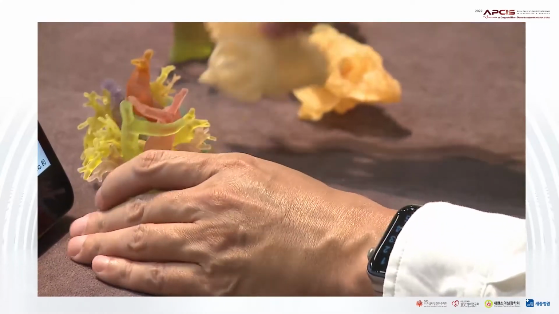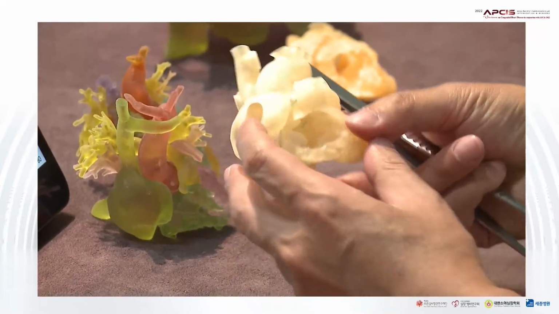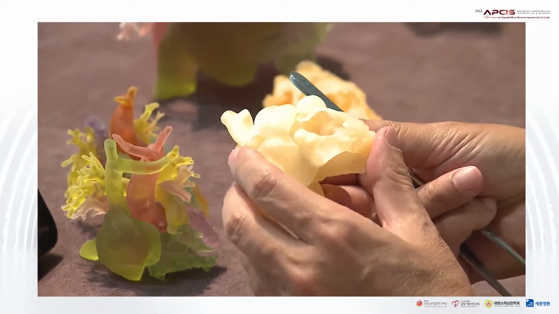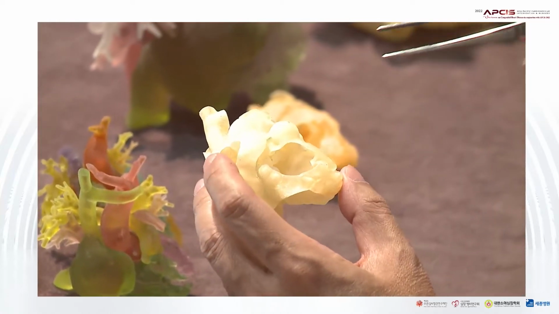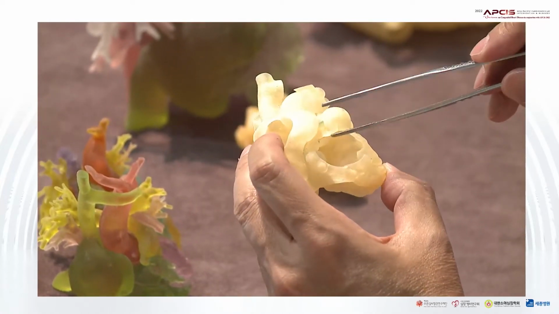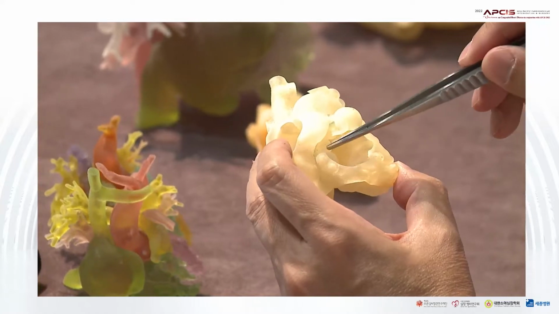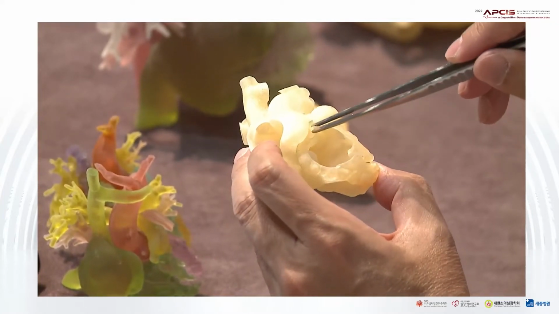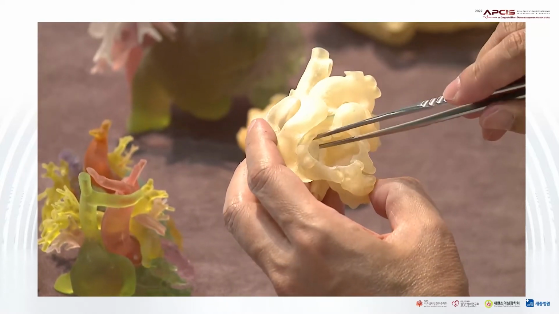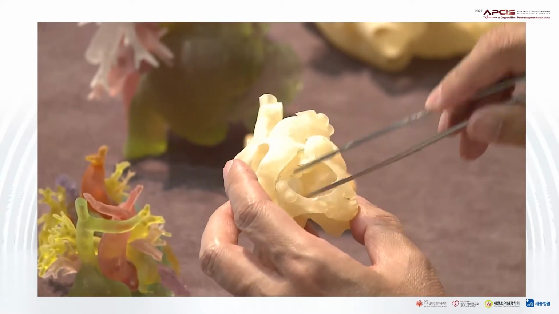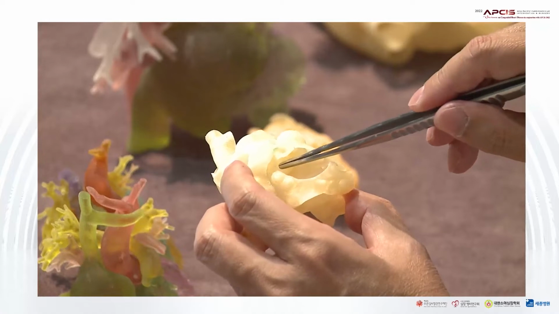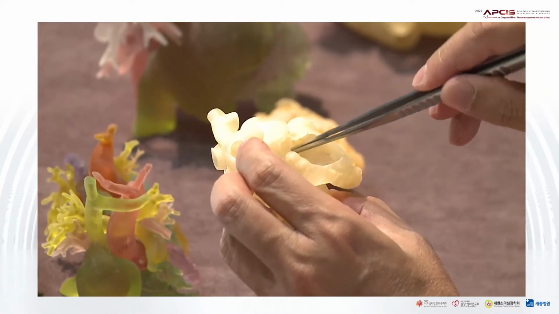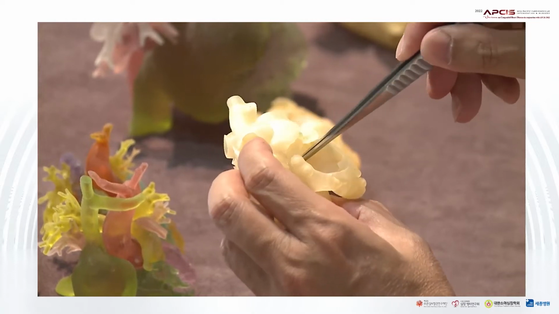Okay, I will show the hollow model of this patient. Can you see this? Okay. You can see through the cut RV into the right ventricular space. This is the tricuspid valve, and you can see the aortic valve overriding the ventricular septum.